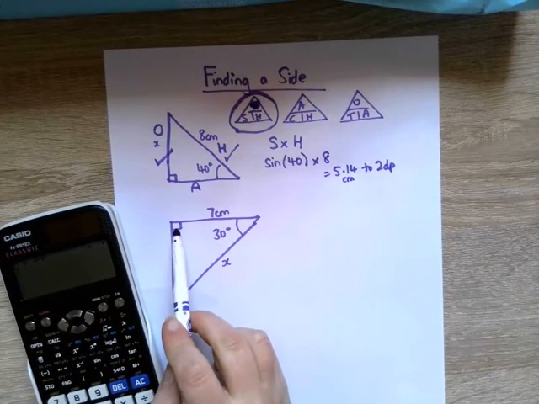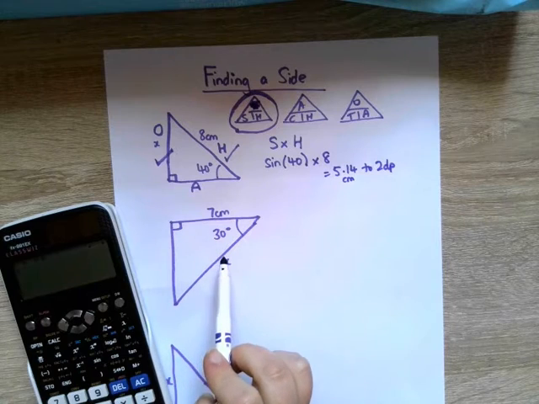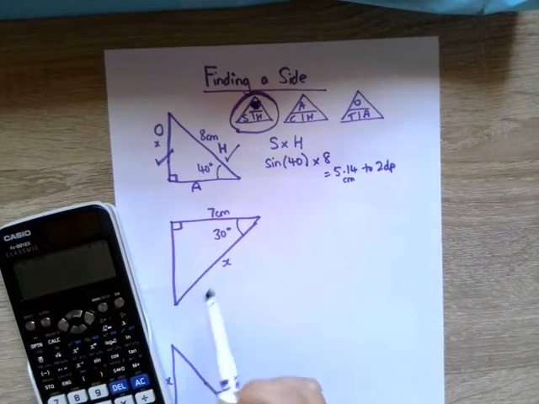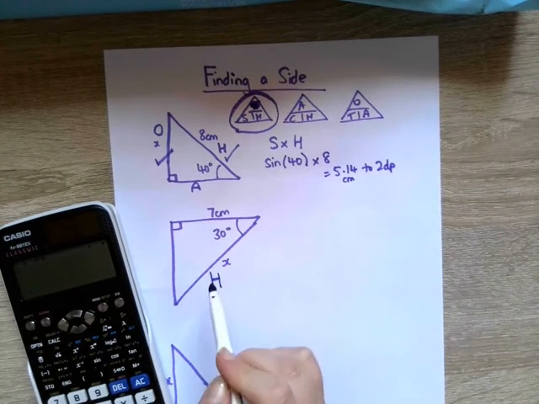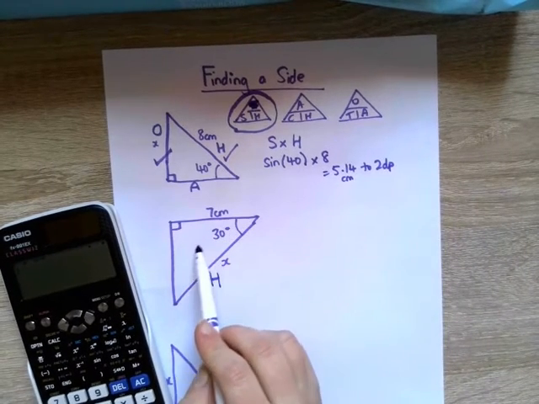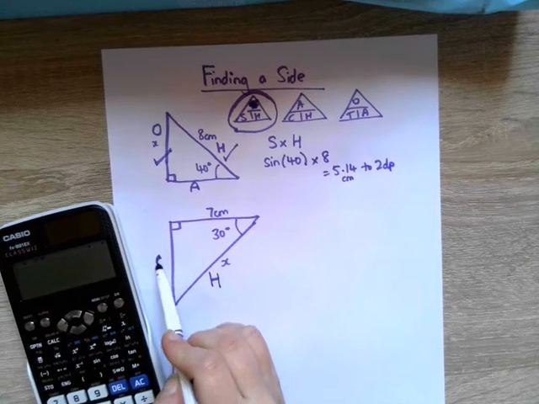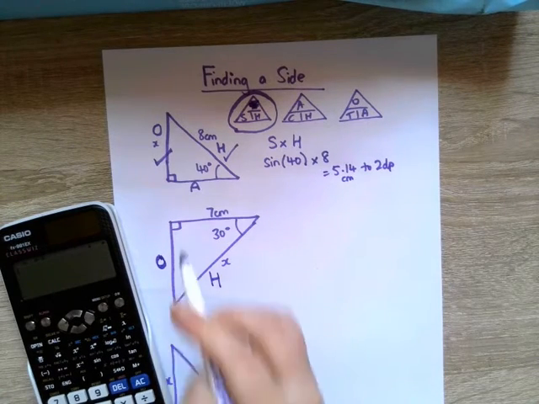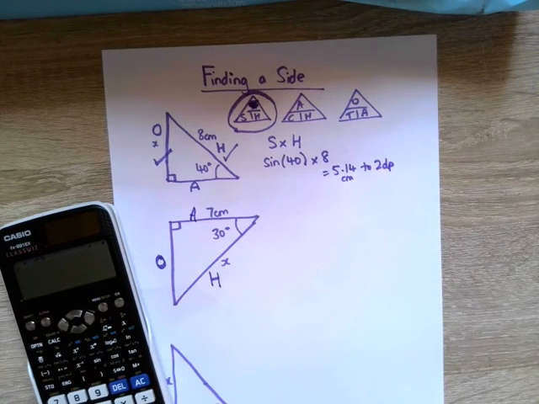So if we have a look at the next one, same step to begin with, my right angle is up here this time. If I go out from that, this is the longest side, so this is my H this time. My angle that I've been given is up here, so going out from that, this one is the opposite, and therefore this one here must be the A. I always do it in that order because I think that's the easiest.